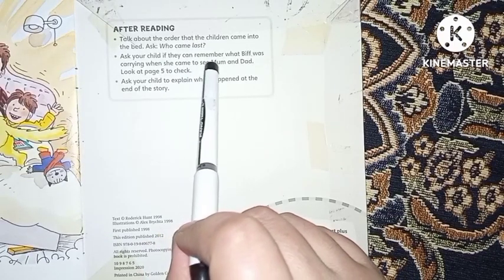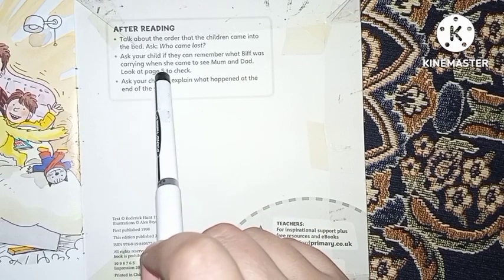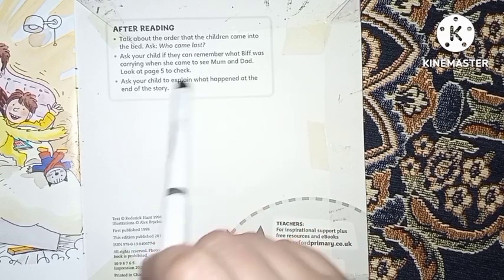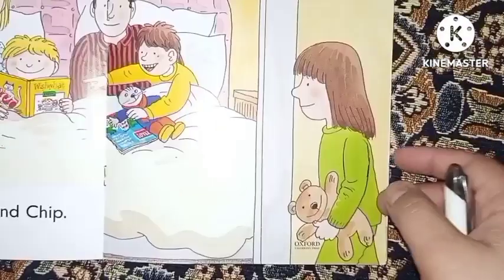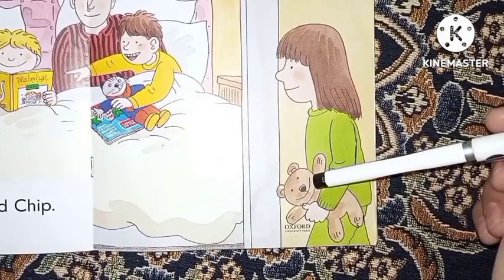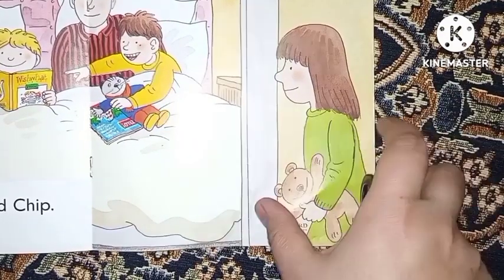Ask your child if they can remember what Biff was carrying when she came to see mom and dad. So Biff was carrying a kind of teddy bear. Yes. When she came into the room, she was carrying a teddy bear in her hand.